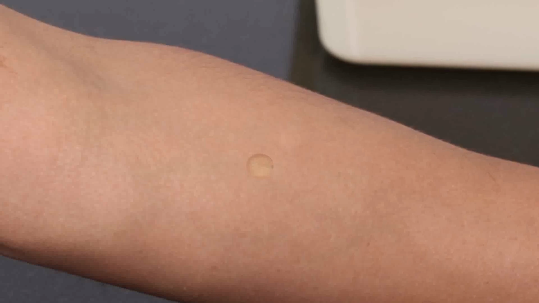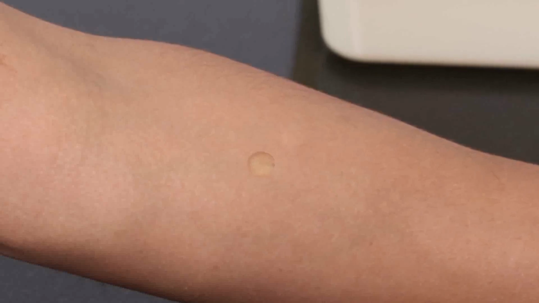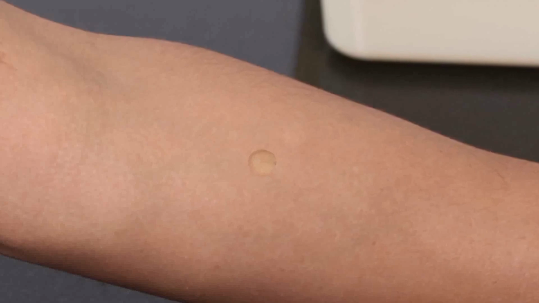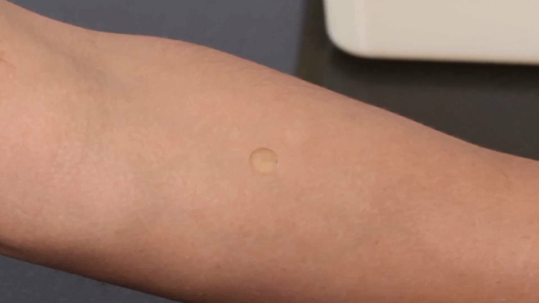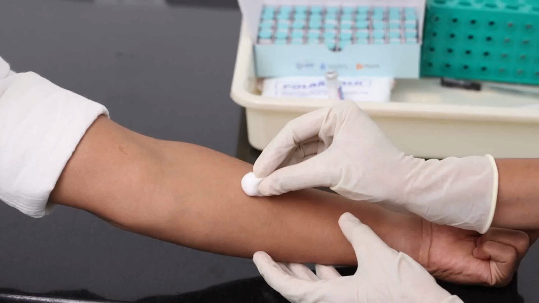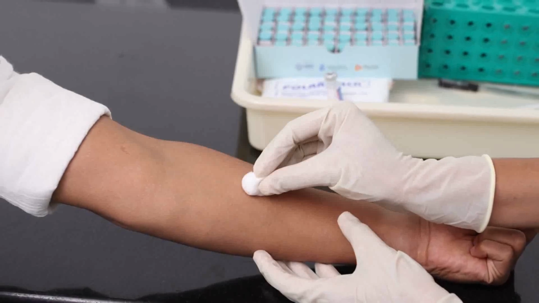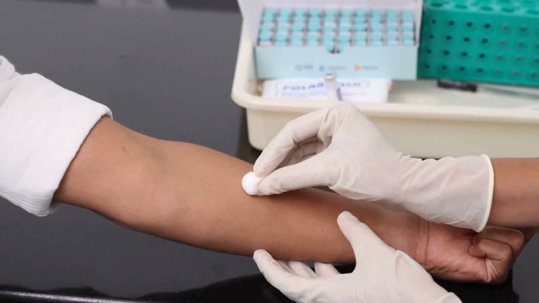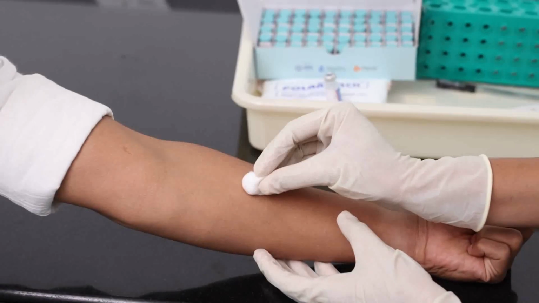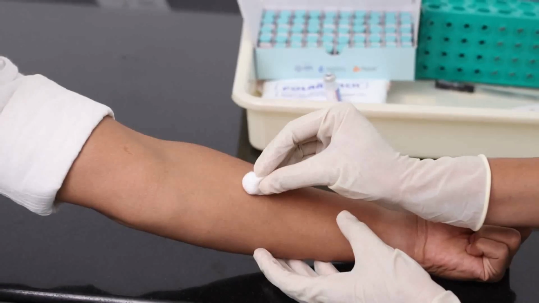If the papule is not formed, repeat the injection at least 2 inches away from the first site on the same arm or on the other forearm. If minor bleeding occurs, dab the injection site with a cotton swab or sterile gauze without applying pressure on injection site. Avoid covering the area with a bandage.